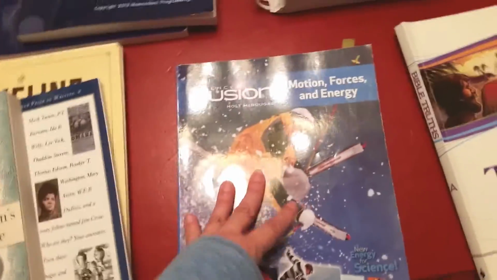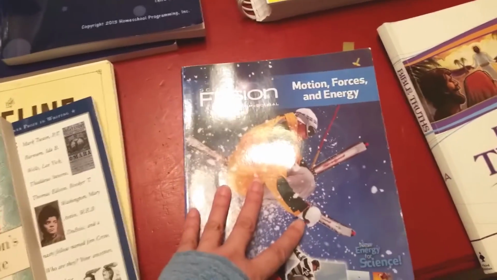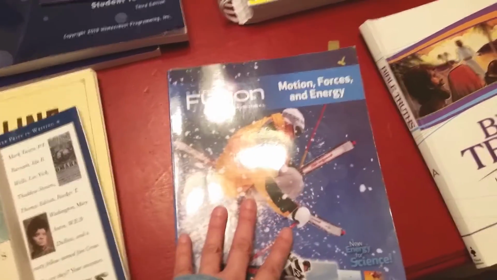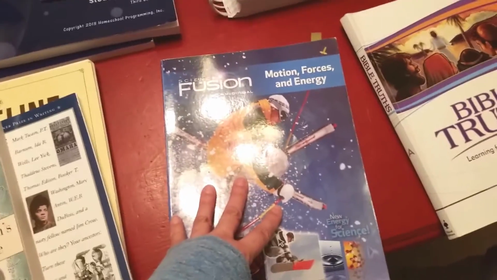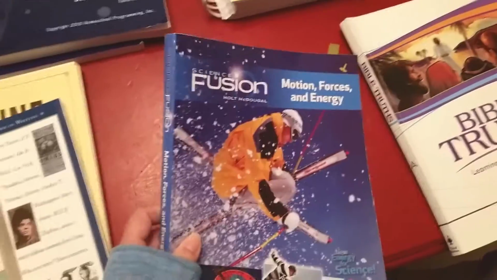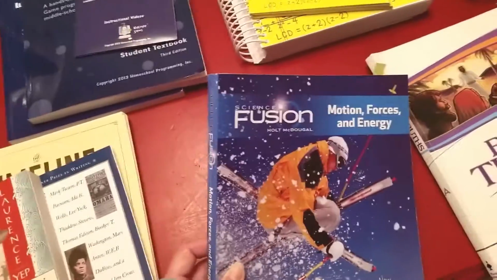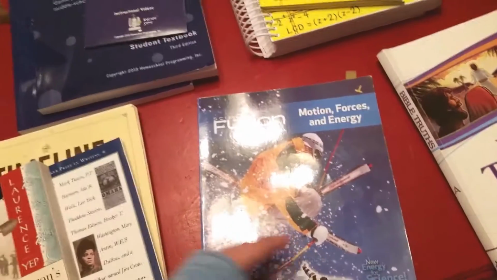It's modular. They have modules in earth science, physical science, and life science. And because I wanted him to do physical science this year, and he was interested in it, I picked out 3 modules on physical science. Motion, forces, and energy, obviously, which is this one, the one he's on now.